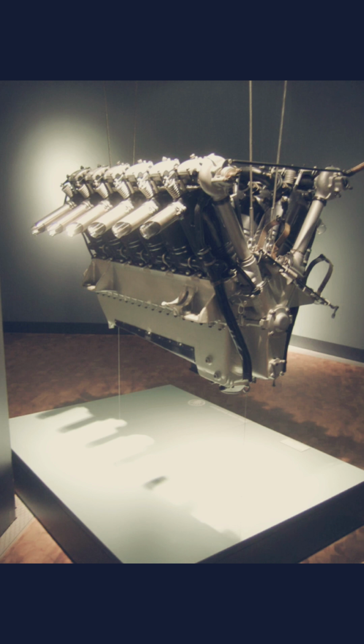V-12 road cars. In automobiles, V-12 engines have not been common due to their complexity, cost and heavy fuel consumption. They are used almost exclusively in expensive sports and luxury cars because of their power, smoother operation and distinctive sound.